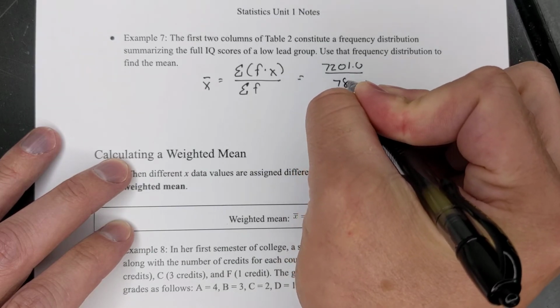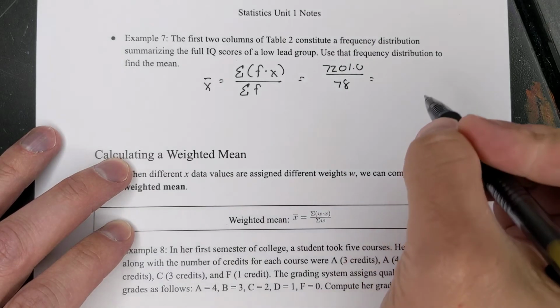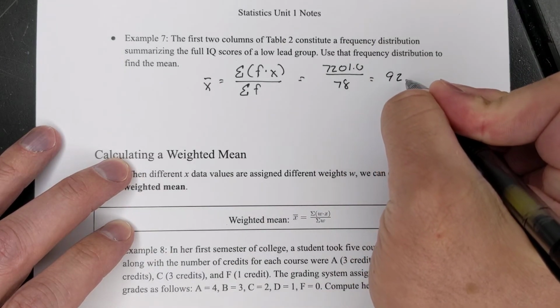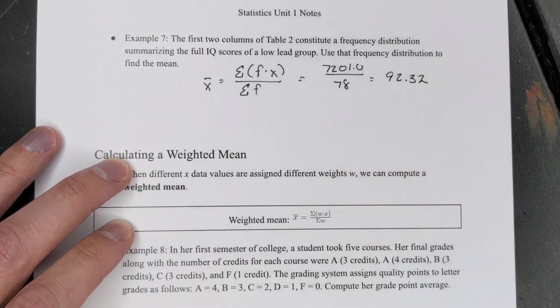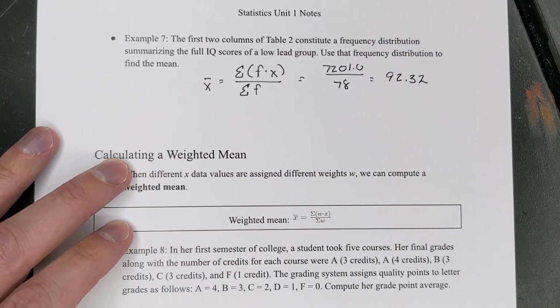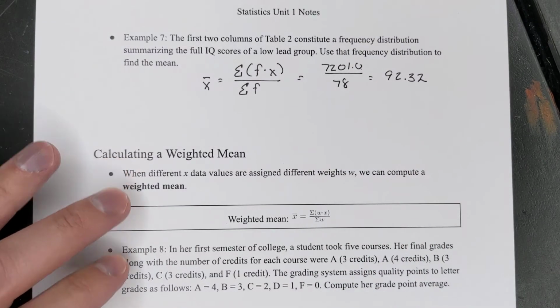The bottom is 78. So that goes in my calculator, 7,201 divided by 78. And I get 92.32, carrying one more decimal place than my measurements have. So that would be the average from that table. So according to my frequency distribution, the average IQ score of a low lead group should be about 92.